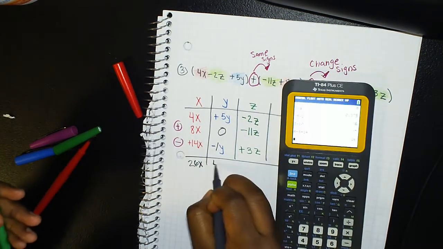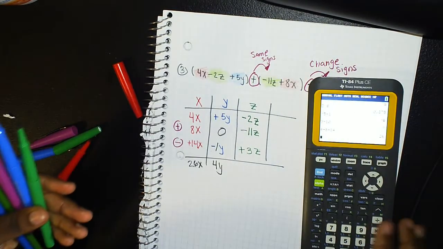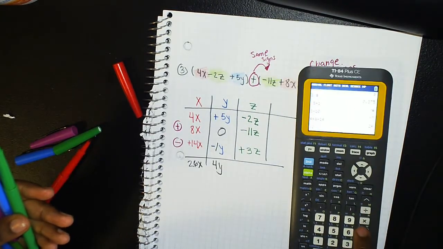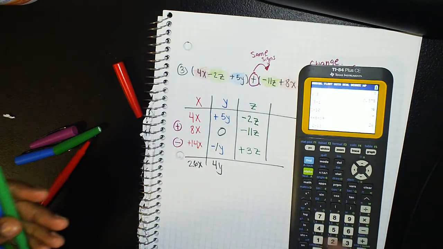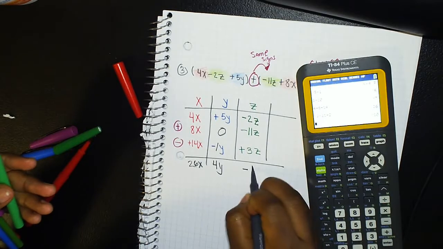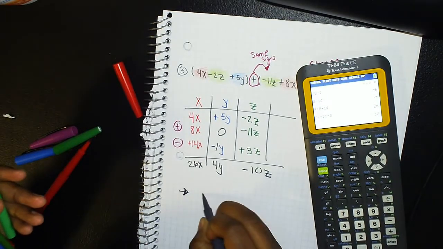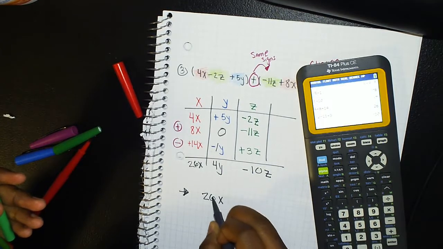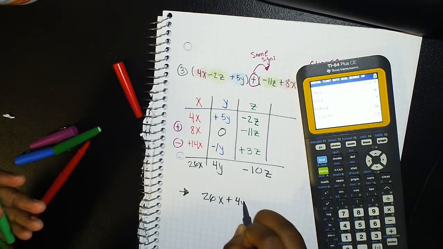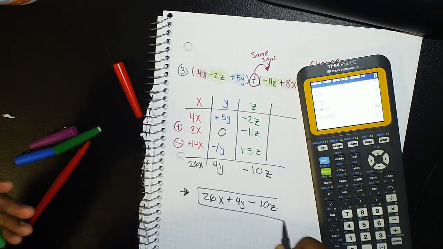So 5 minus 1 is 4y. And let me do this. Negative 2 minus 11 plus 3 is negative 10z. So my answer is 26x plus 4y minus 10z.